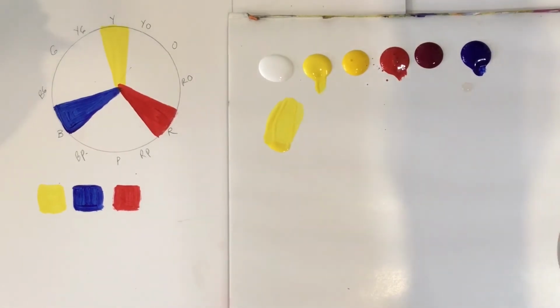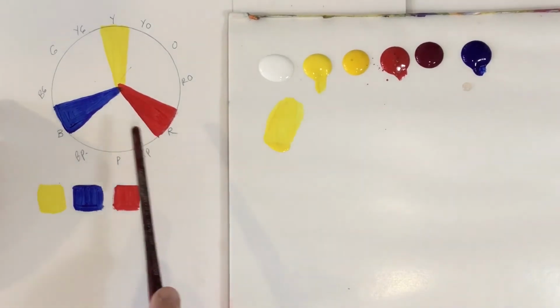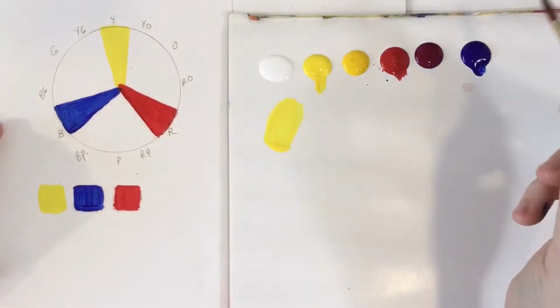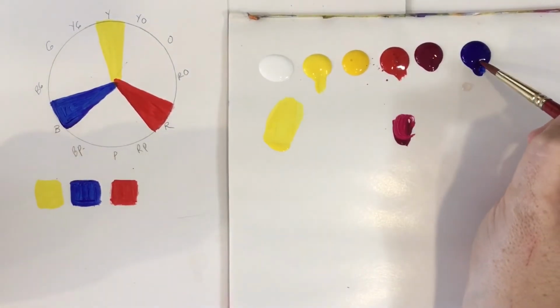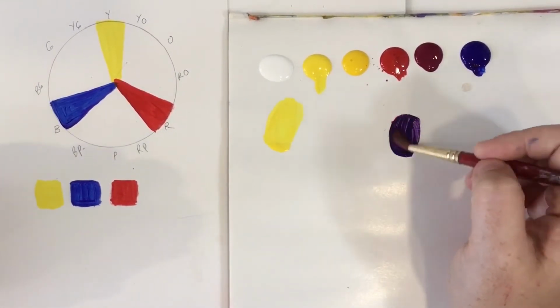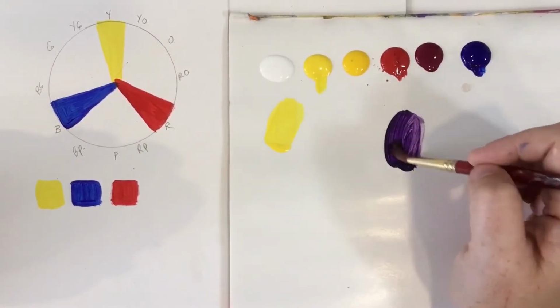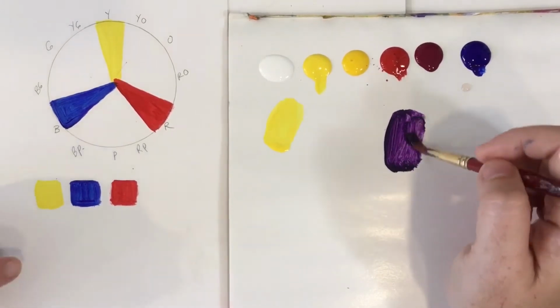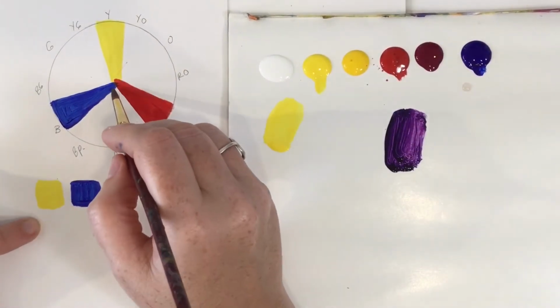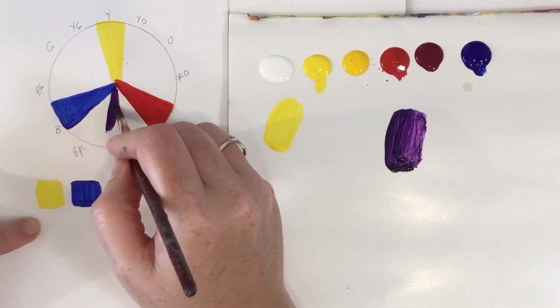Work really nice together. So let's start talking about our secondary colors. Secondaries are made by mixing two primaries together. So let's start with our purple. And I said before, I like to use the magenta because it's cooler. It mixes well with the blue. It stays pretty rich and lovely to create a nice rich purple.